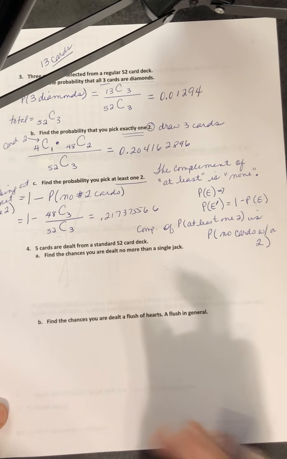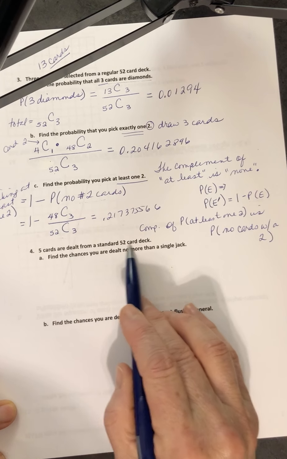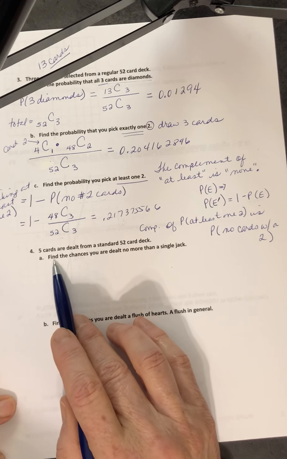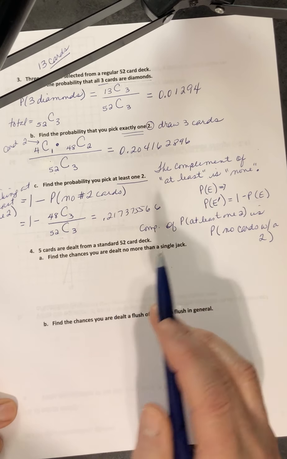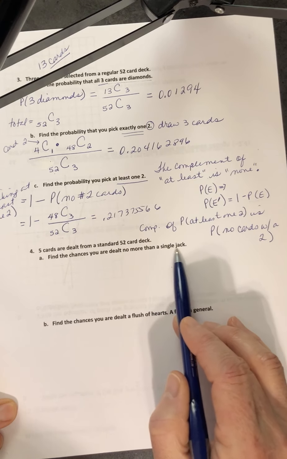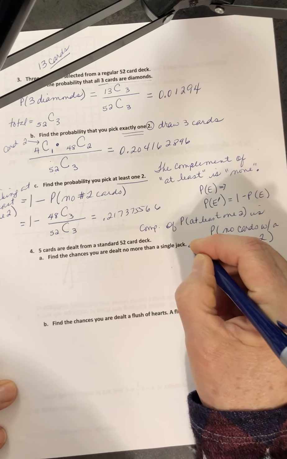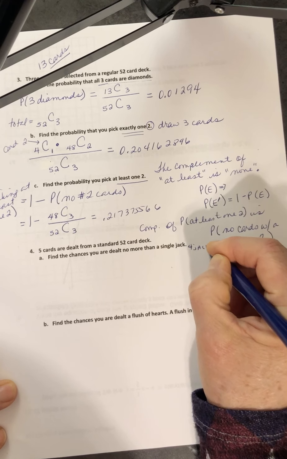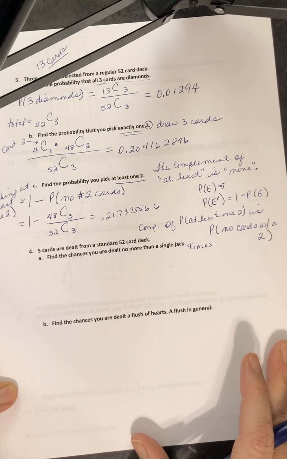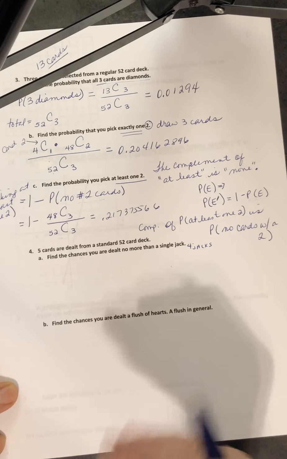Okay, let's look at 4A. I have 5 cards dealt from a standard 52 card deck. Find the chances, the probability you're dealt no more than a single jack. Now, there are 4 jacks in a deck of cards, okay? I can't get any more than a single.